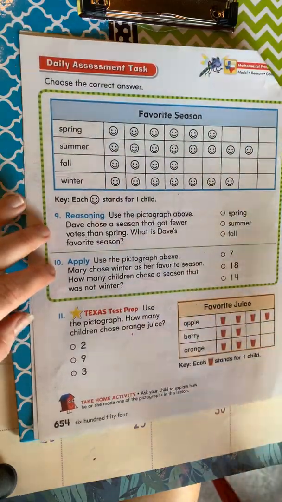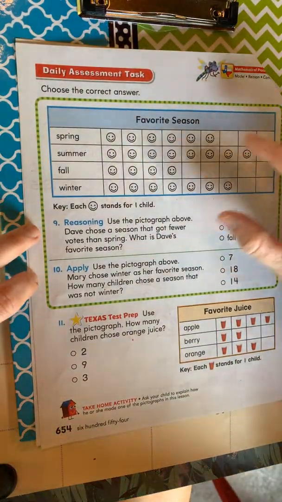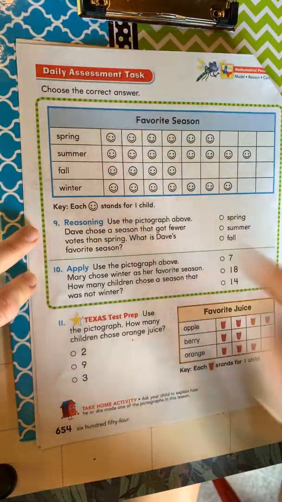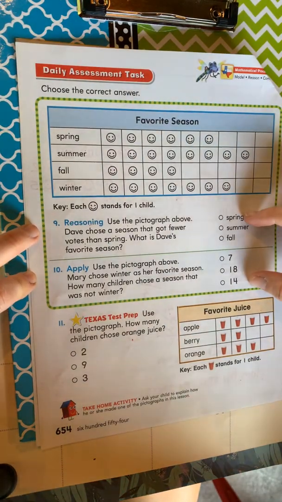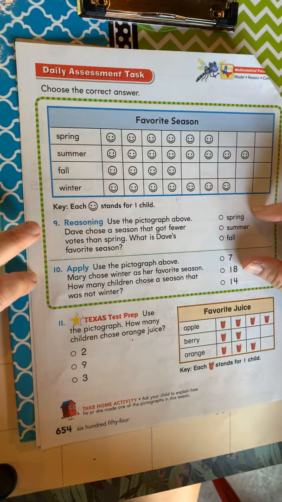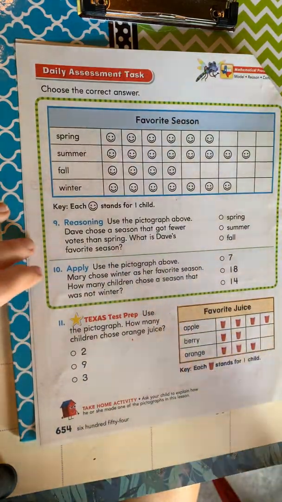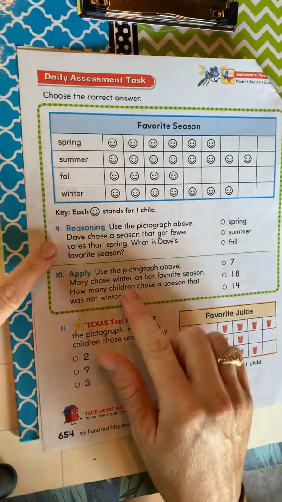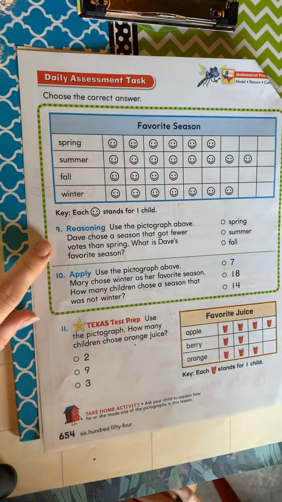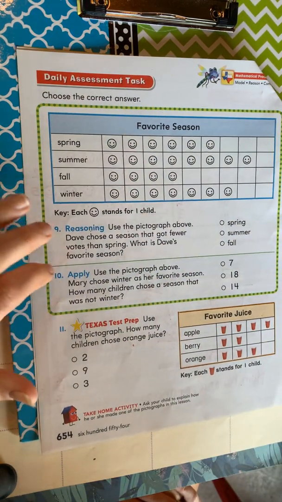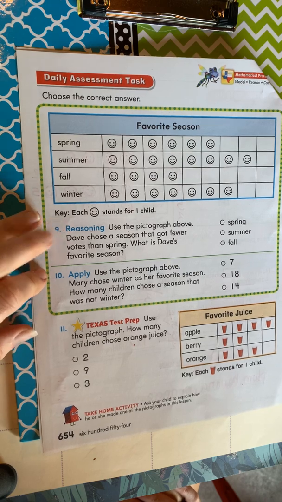19.2. Okay, so here I want you to read this pictograph. You're going to answer these 2 questions, okay? And number 11, you're gonna use this pictograph, okay? I'm gonna read the questions, you're gonna answer the problem. Answer it yourself, okay? So you're gonna use the pictograph above.